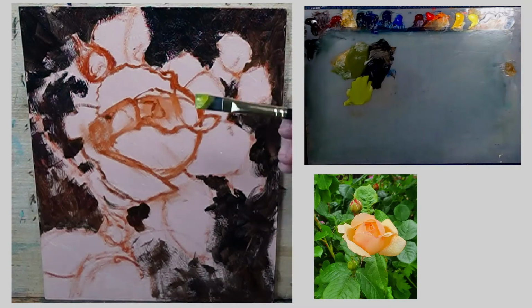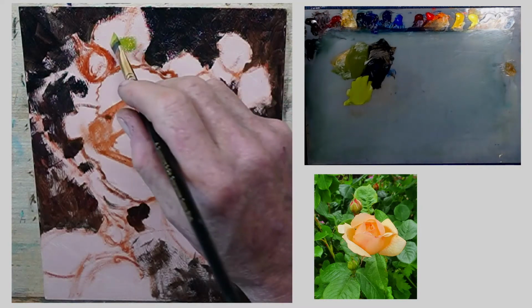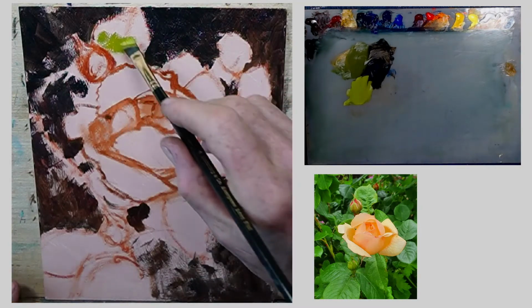And if you're not too sure, test it out. Test it on some of these colours. It's quite a nice fresh green.